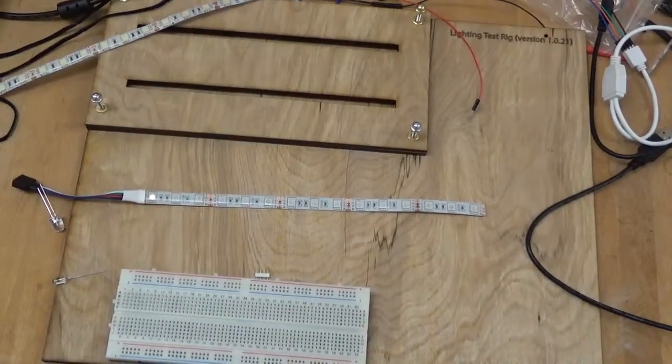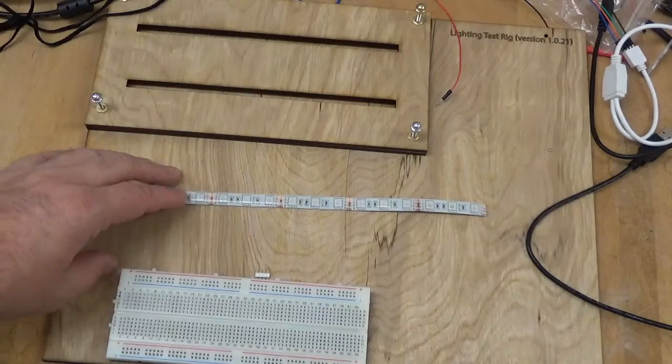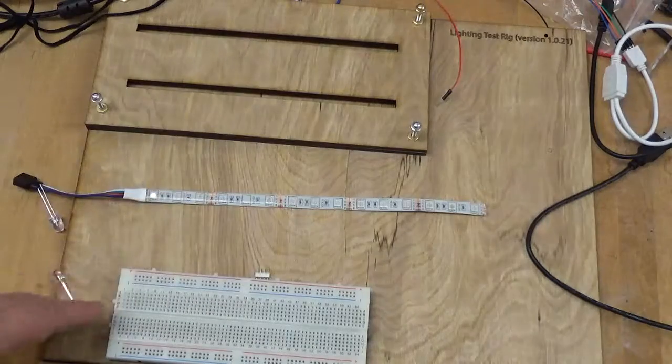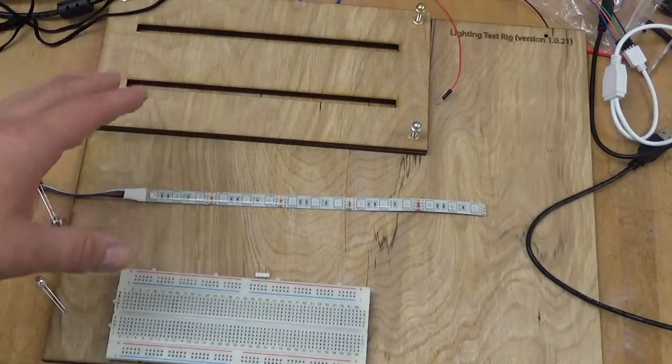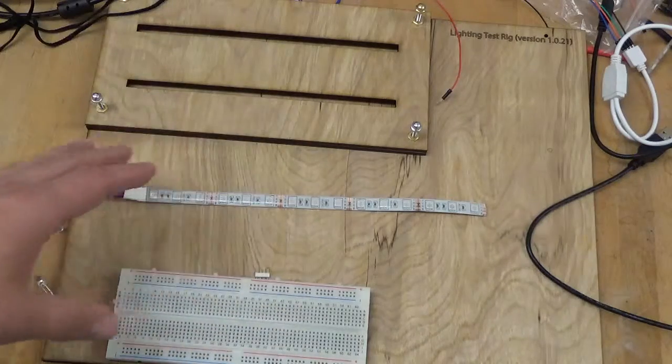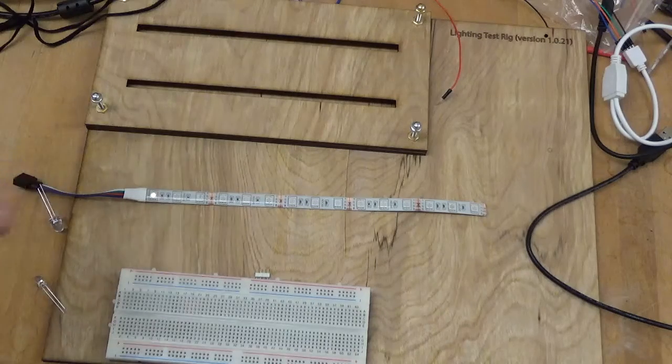So I'll demonstrate how those work with my trusty breadboard and this piece of technology that I put together here, which is a test rig to test different lighting scenarios. So this is the first version of the test rig. I think with what I've learned in doing this so far, I'm going to build a whole new version, and I'll let you know how I do that. But let me just set this up and we'll actually run through the light test scenarios.